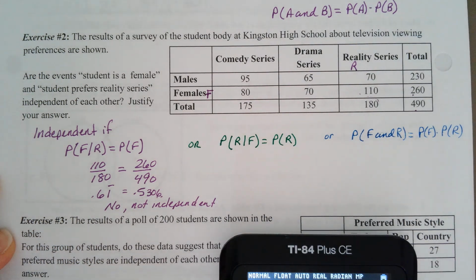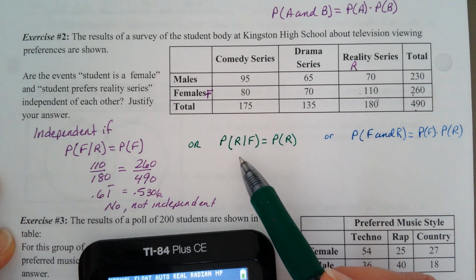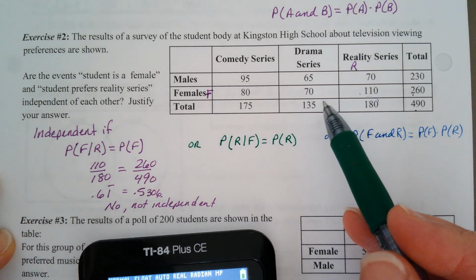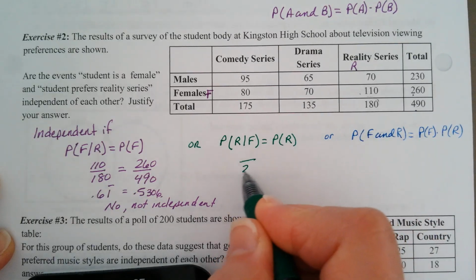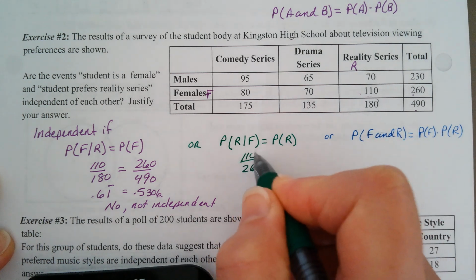If I had gone with the probability of reality series given female, so given female, 260 is the denominator. Of those, reality series, 110.